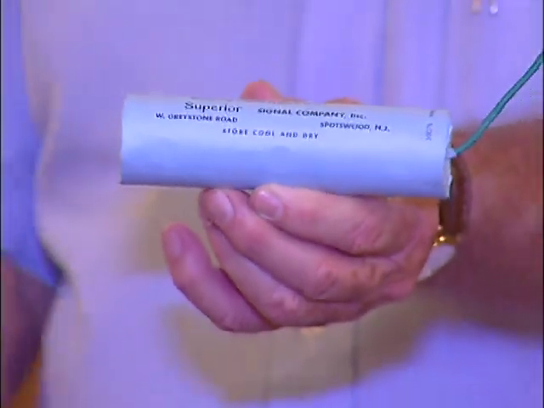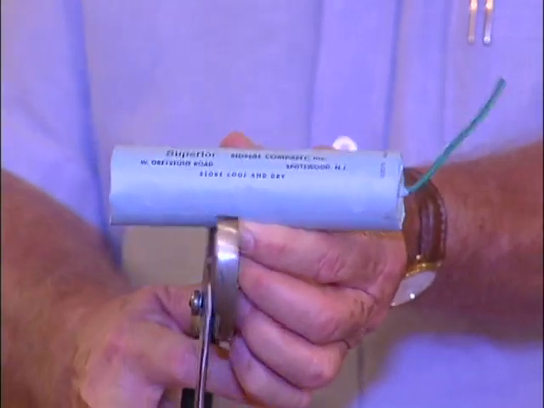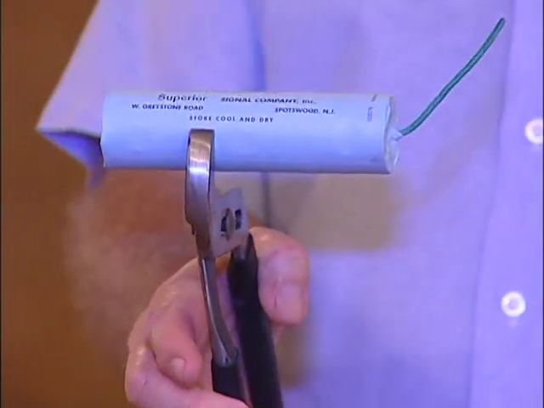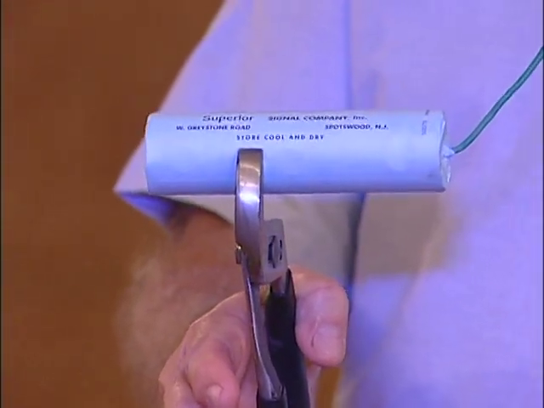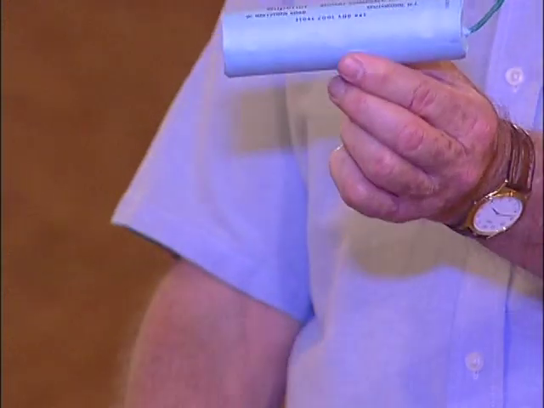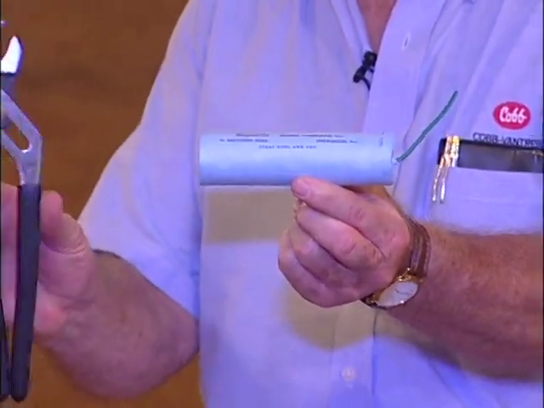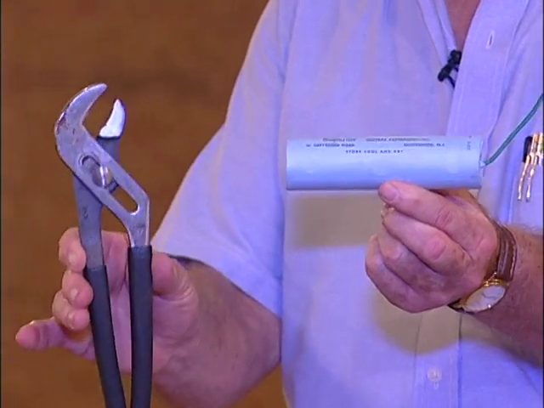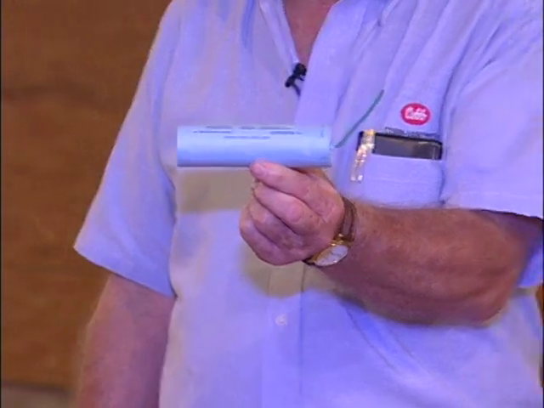Now, when you use the smoke candles, you have to hold them with a pair of pliers, because as the air comes out of the smoke candle, it's extremely hot. If you try to hold it by hand, you're subject to burn your fingers. So always make sure that you hold your smoke candle with a pair of pliers.